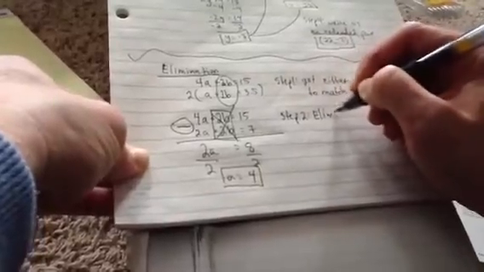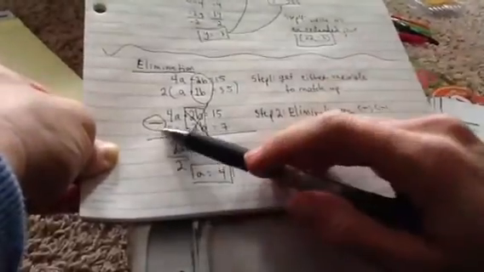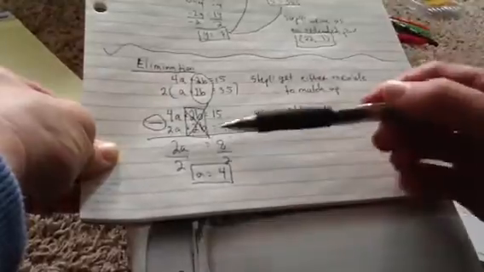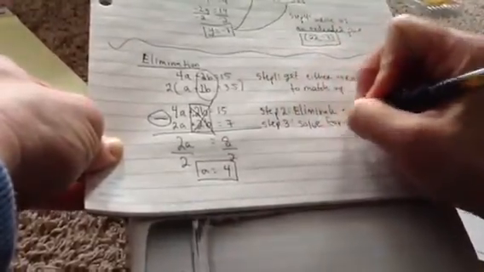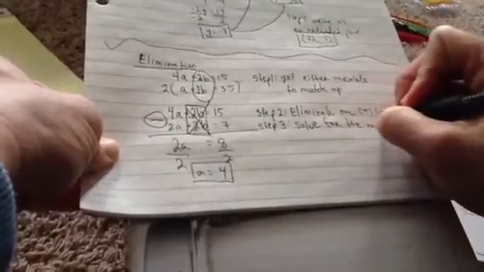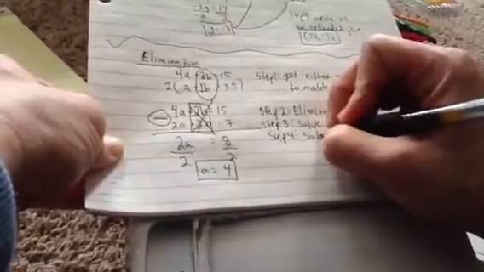So I get them to match up, and then the step 2 would be eliminate one by either adding or subtracting. In this case I subtracted because they were the exact same thing. If the signs were opposite, then I would add to get them by themselves. Step 3, solve for the variable. And step 4, substitute. Just like we did up here.